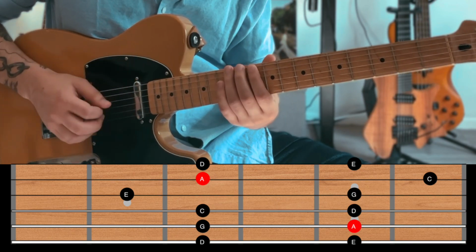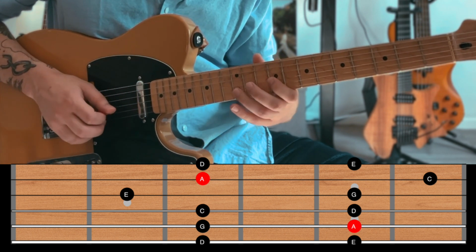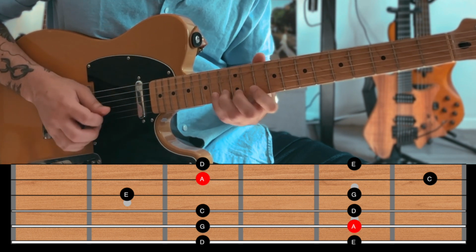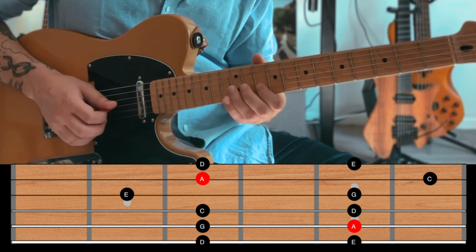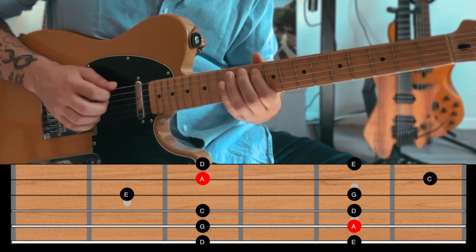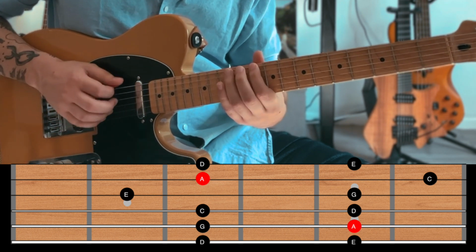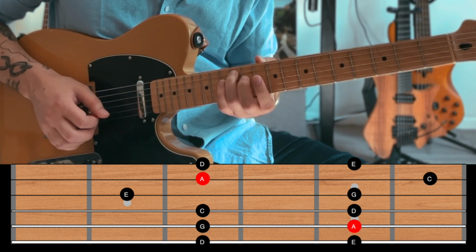So let's play through the entire position up and down. We'll use quarter notes for this so we can play at a decent speed. 1, 2, 3, 4. Back to the root, ending on the A note on the 12th fret.